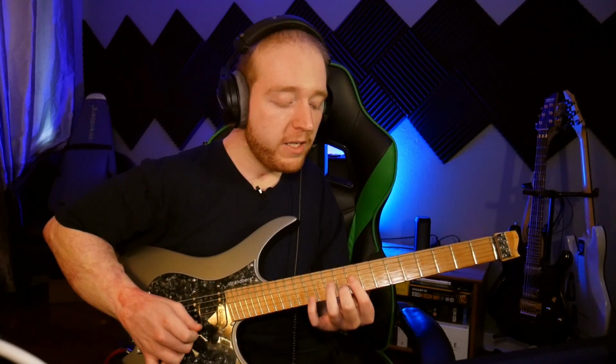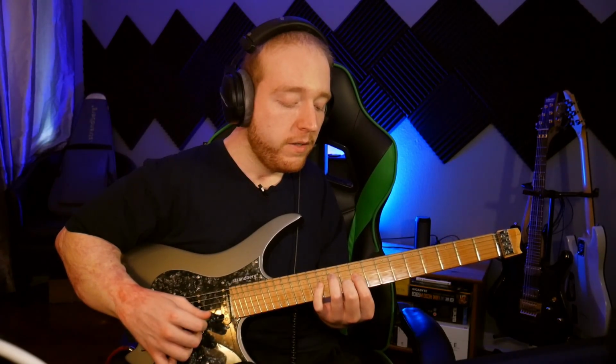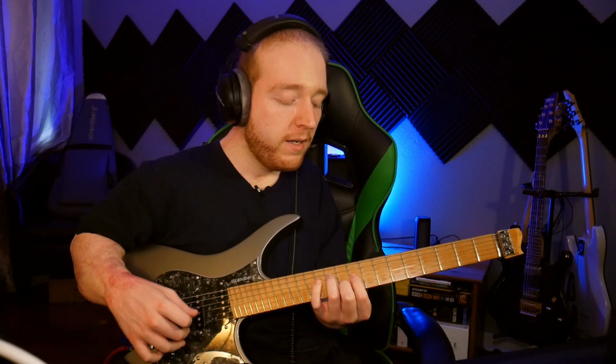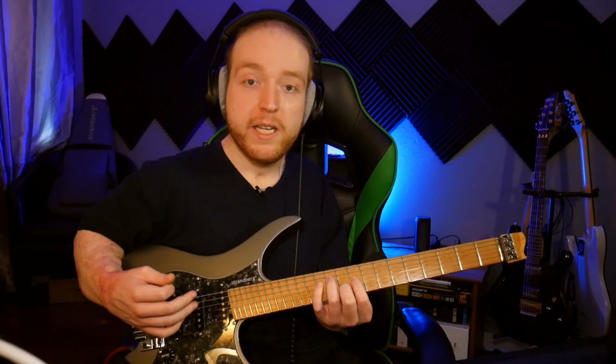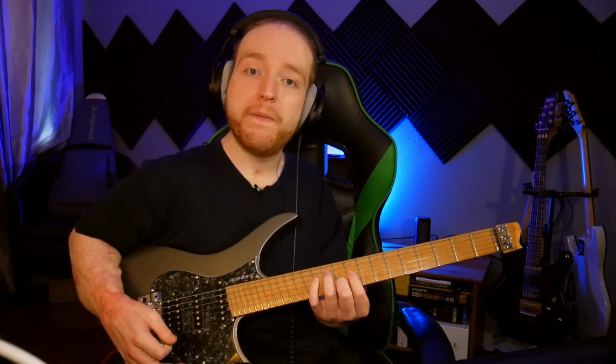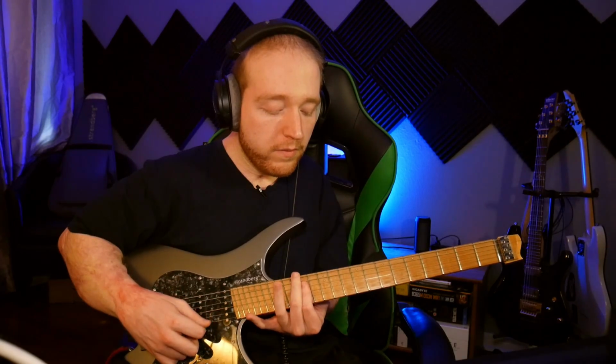This one's a little bit tricky because of the tuning of the B string. So your middle finger goes on the 10th fret of B, and then your index finger is on the 9th fret of G, and then on the 11th fret of D is where your ring finger would go. Then once you get there, you're right back to where you started.